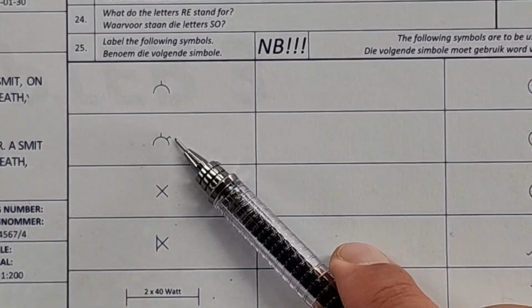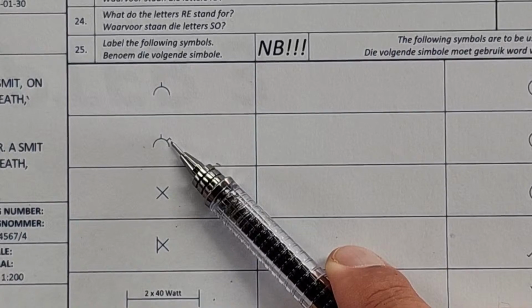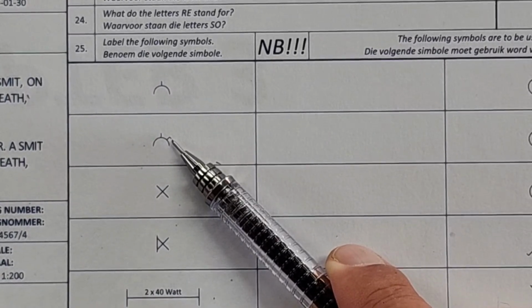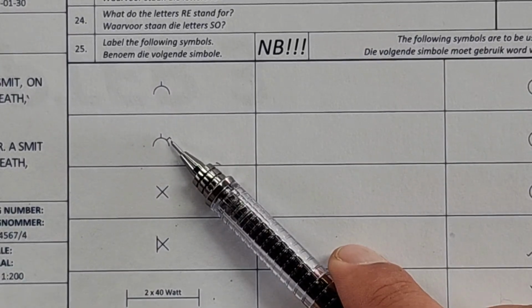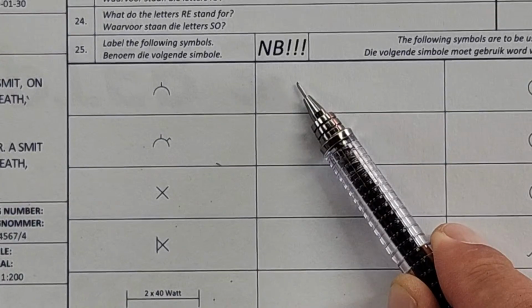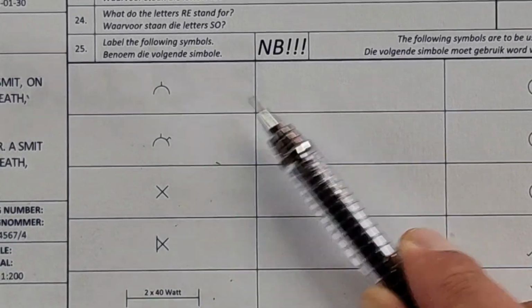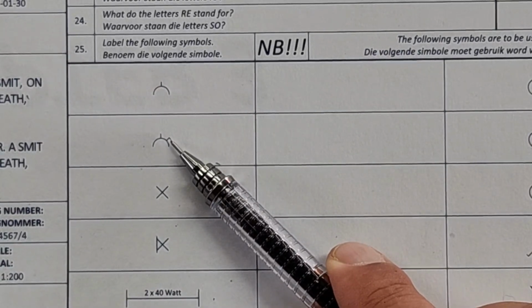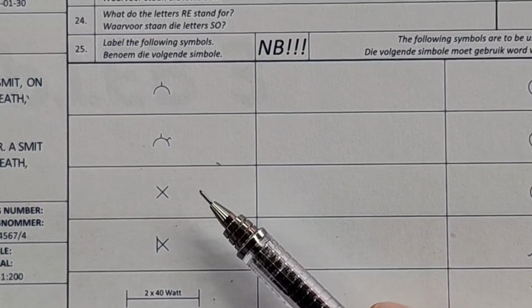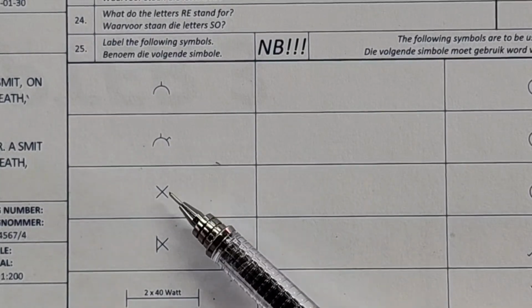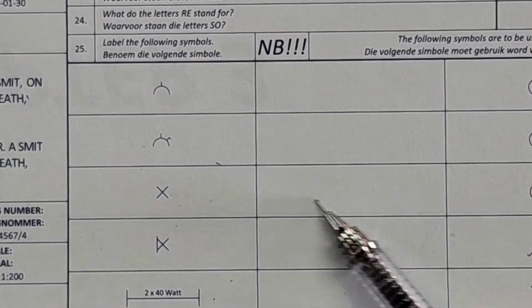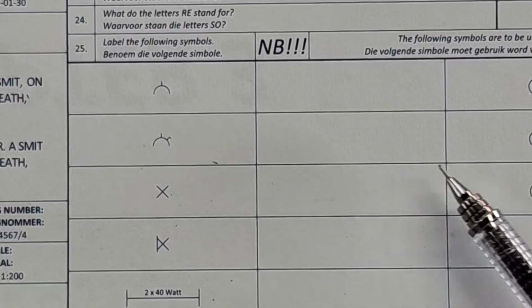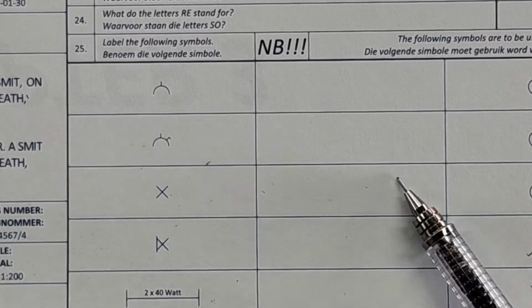The next one has a switch. That little line there is a switch. Okay, skakelaar. So just in our classroom, we actually have the first one because our plugs don't have switches on it. If it's a switch socket, it gets a switch added to it. Then we've got a ceiling mounted light, plafon gemonteerde lig. Ceiling mounted light.